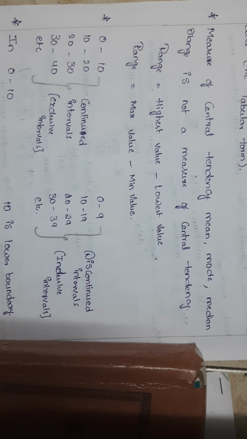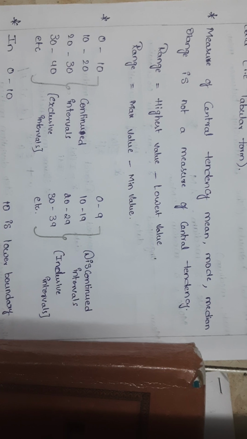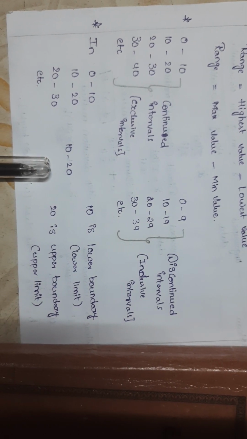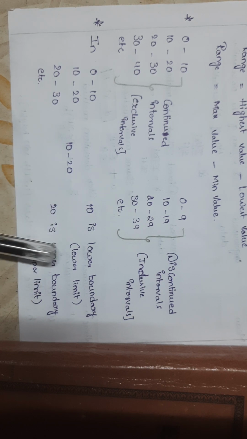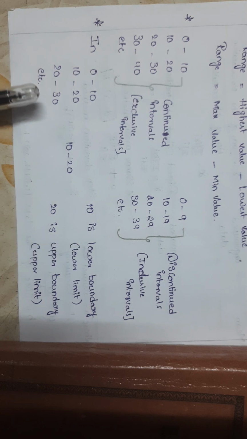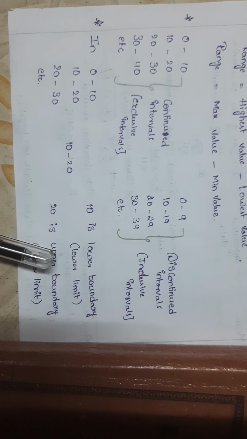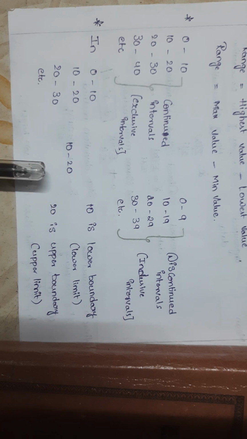Take one example, 10 to 20. Here 10 is the lower boundary, and of course the lower limit is also the same. 20 is the upper boundary, the upper limit. We will discuss separately what the upper limit and lower limit are on the next page. For continued intervals, boundary as well as limit are both the same. For discontinued intervals, they are not the same, so we should make them continued by adjusting. After the adjustment factor, we will find the lower limit and upper limit.